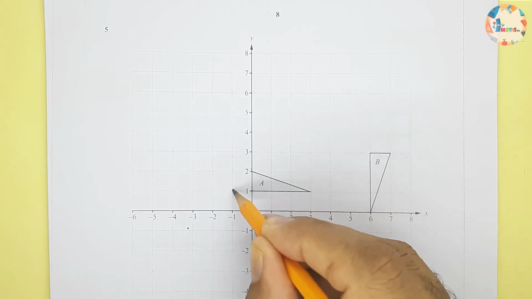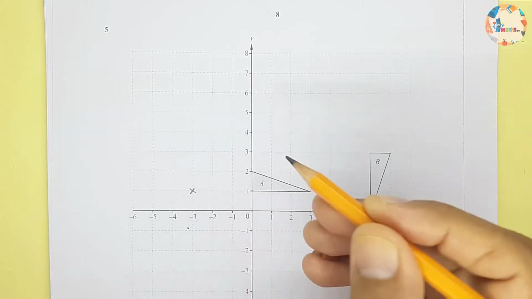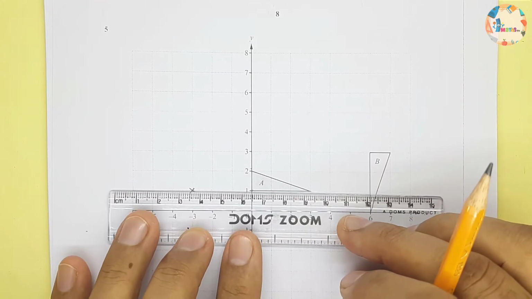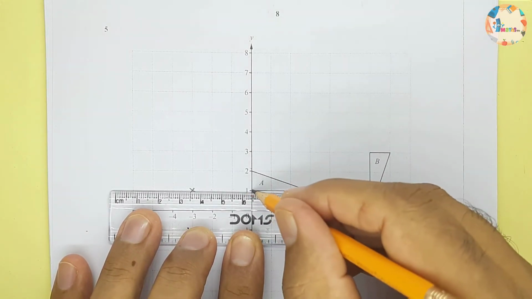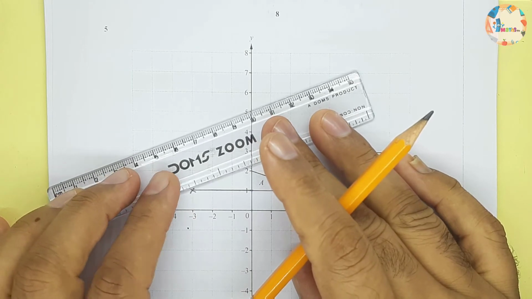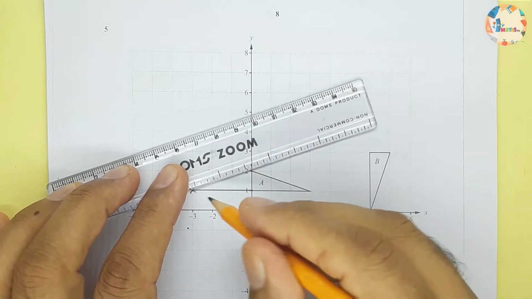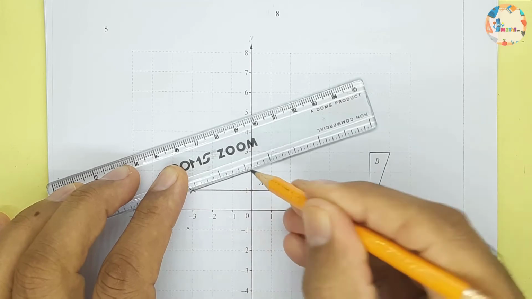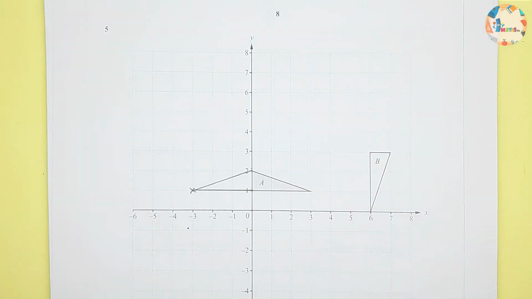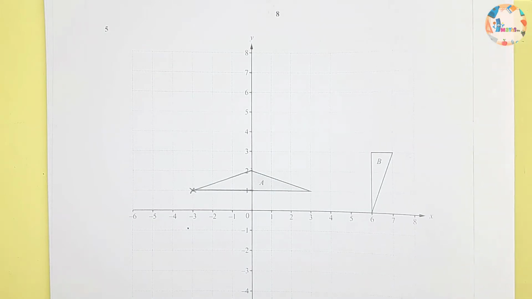So this side will be 1 2 3, this point. And now we just have to join these points. So we will be joining this point with the marked one, and also we will join this point with this. So this will be the reflection in the line x is equal to 0.